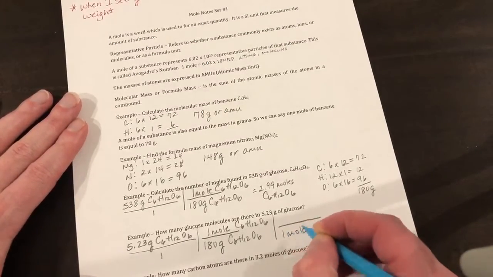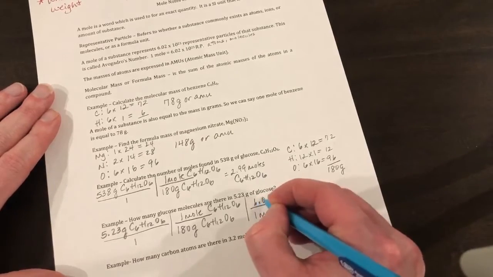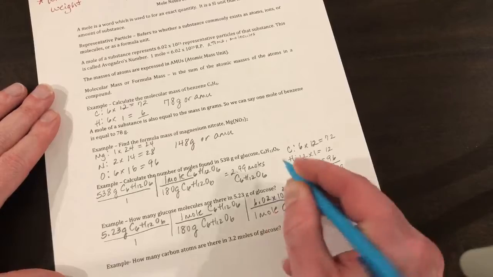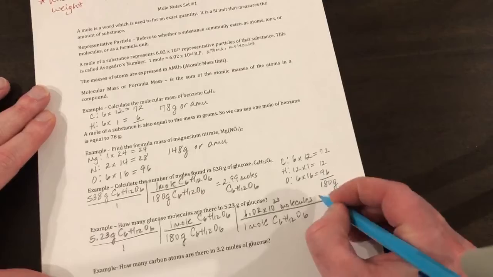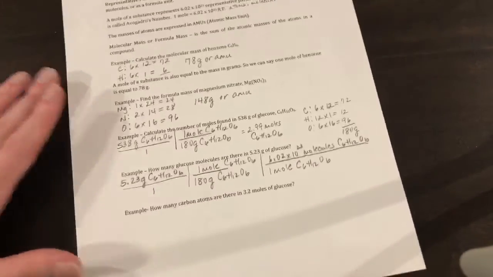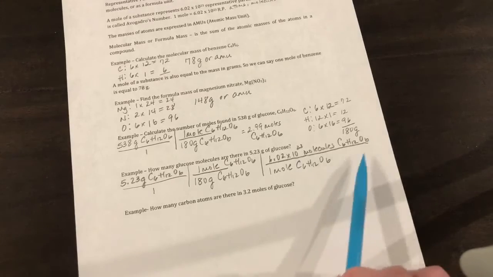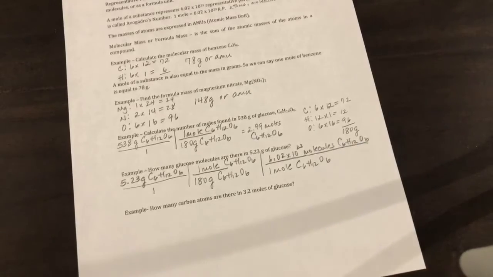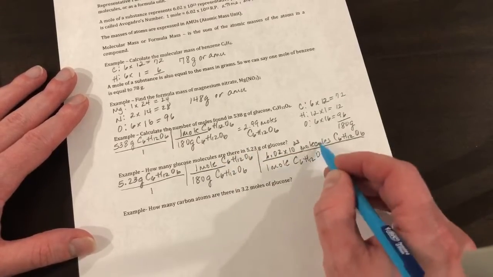So 1 mole has to cancel on bottom. And we got 6.02 times 10 to the 23rd molecules of C6H12O6. Now, we know what an atom is, and we know what a molecule is. An atom is something that's all by itself. A molecule is whenever you have more than one element in there. Okay, so this is going to be a molecule, C6H12O6. Okay, so grams will cancel with grams, moles cancel with moles, and we're left with molecules.